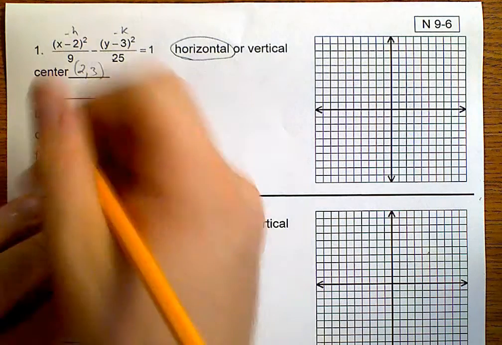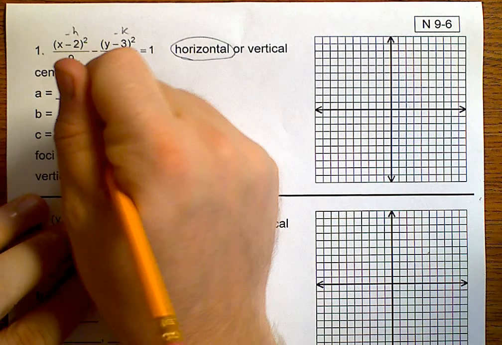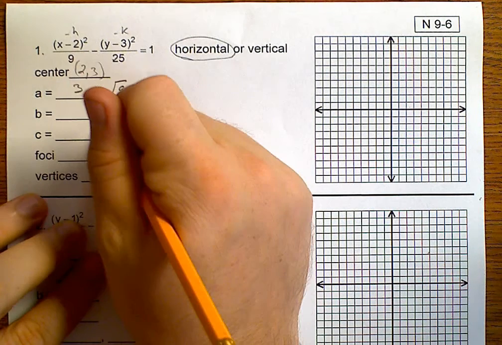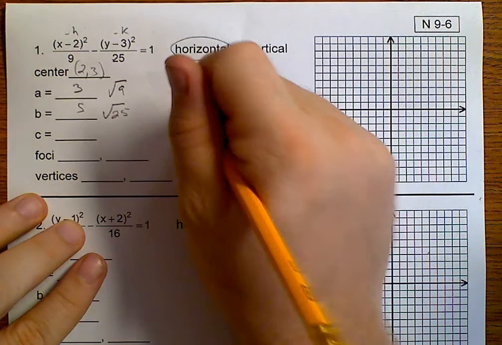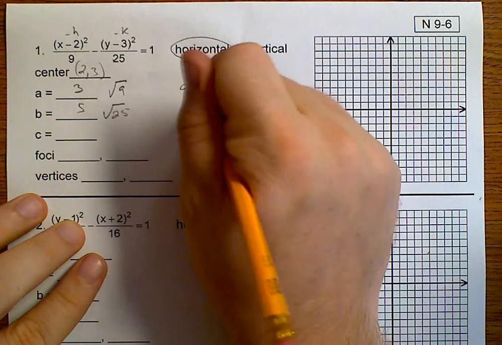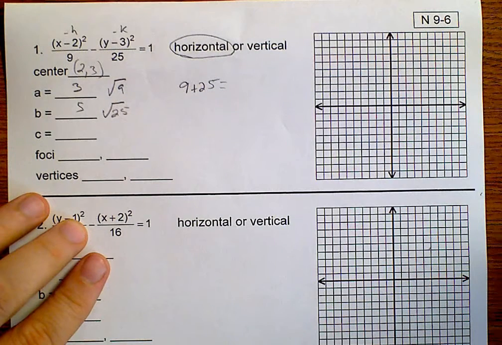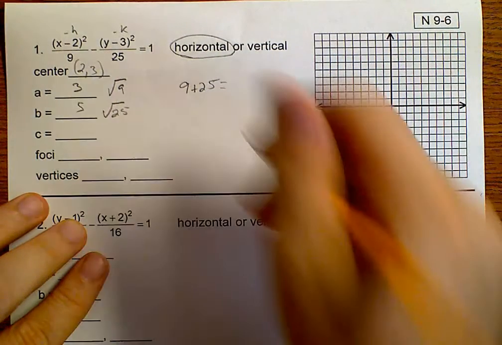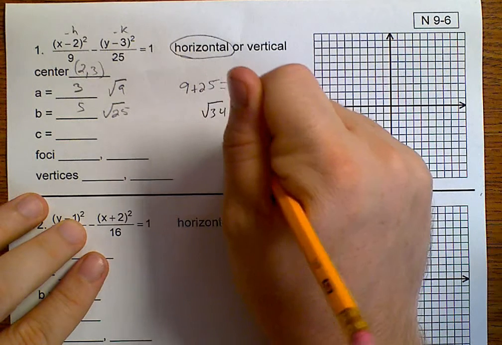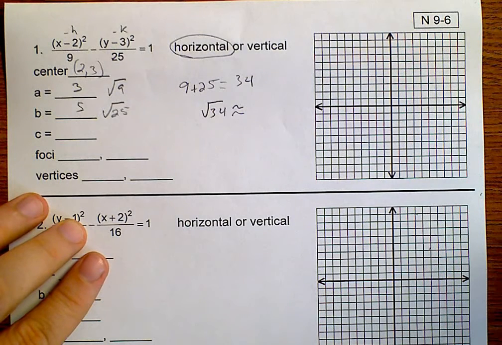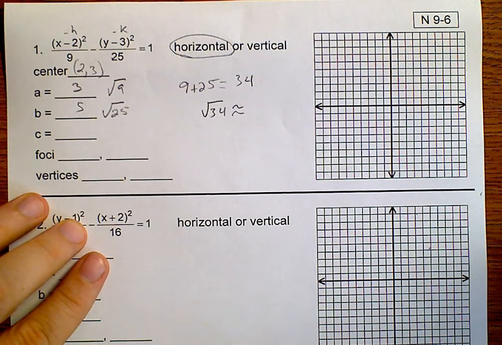Well, a would be the square root of 9, which is 3. b is the square root of 25, which is 5. And c squared would be 9 plus 25 equals 34. The square root of 34 is approximately 5.8.